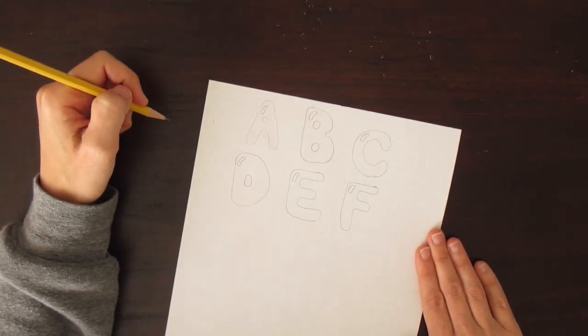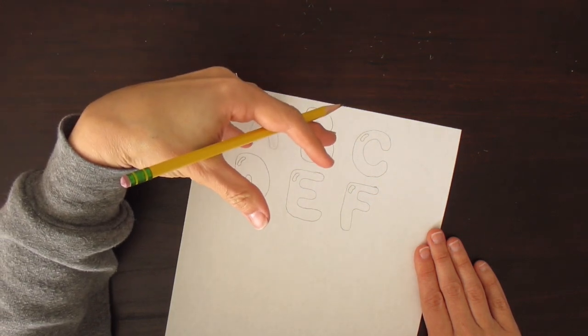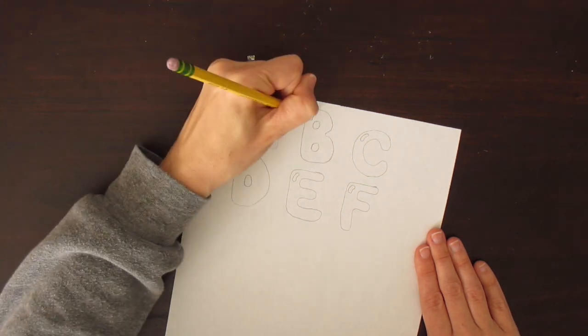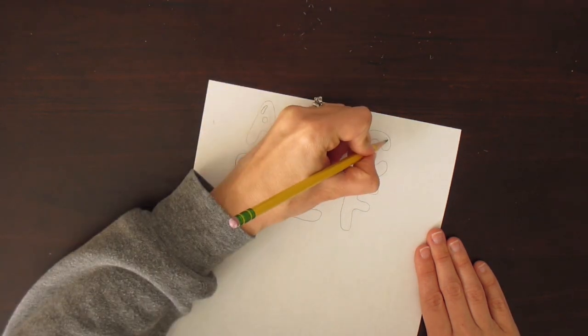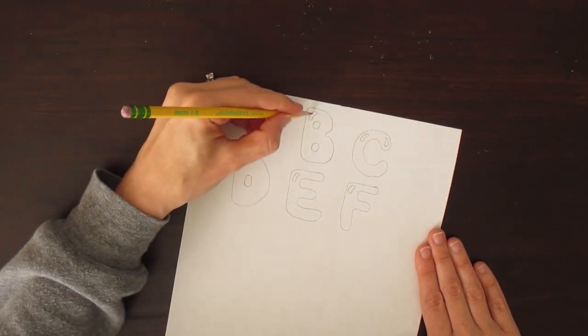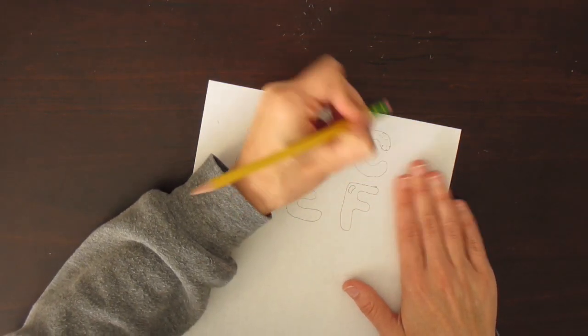So that would be like if your light was coming and shining on the letters from this side, you're going to want to have it shining on the same side of each letter. So I can't draw my jelly bean over on this side of the C if it's always going to be on the same side. Make sure that you don't have it in the wrong spot.